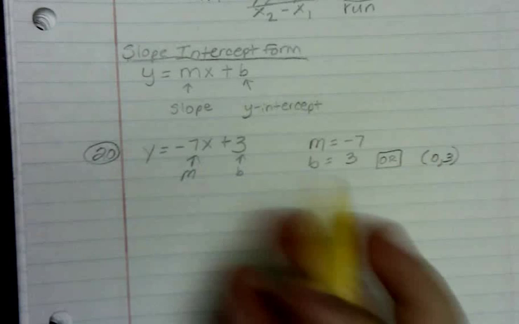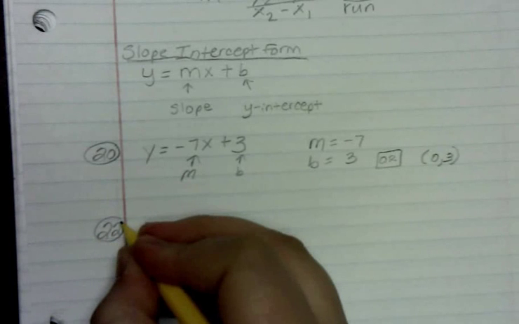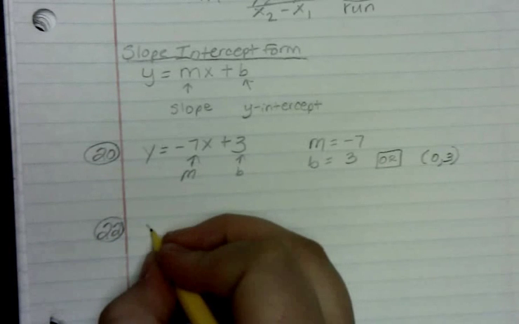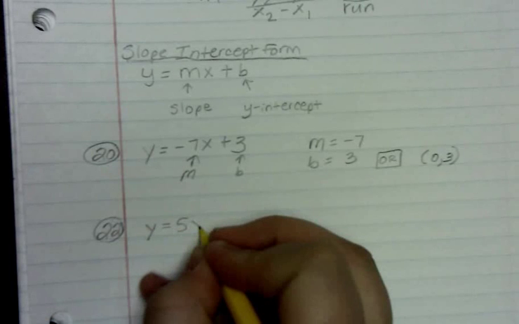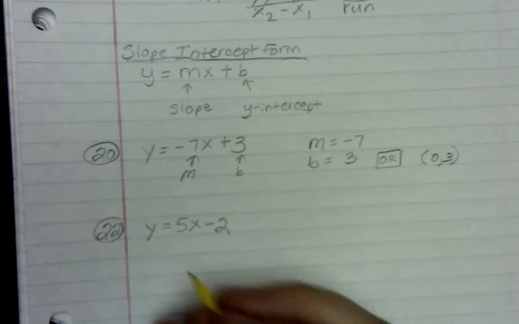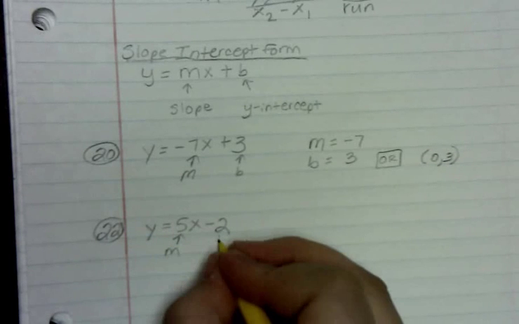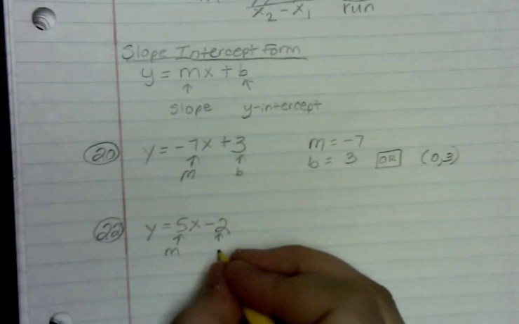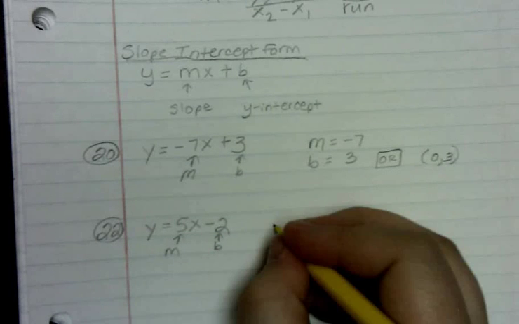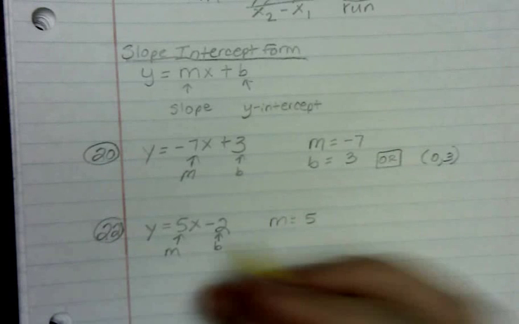So to look at number 22, we have y equals 5x minus 2. Remember, the number with the x is your m, the number by itself is your b. Now this one is a little bit tricky. Your m is always going to be that number in front, so it's a 5.